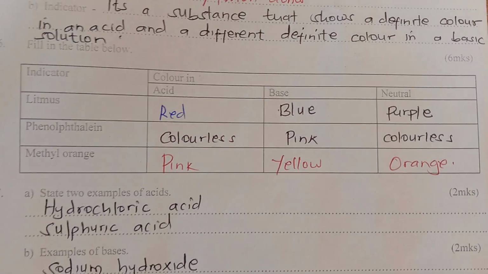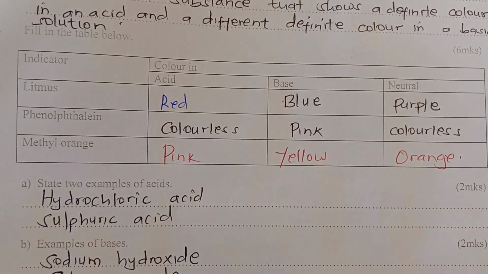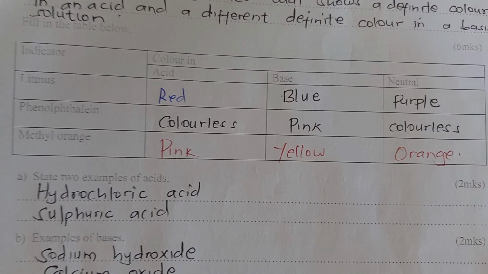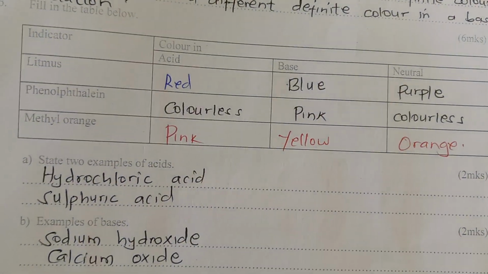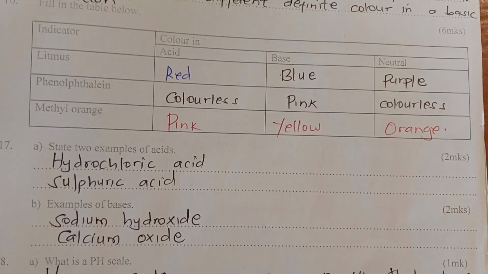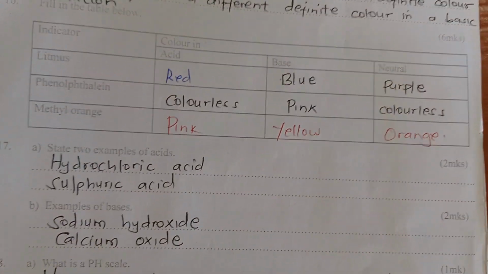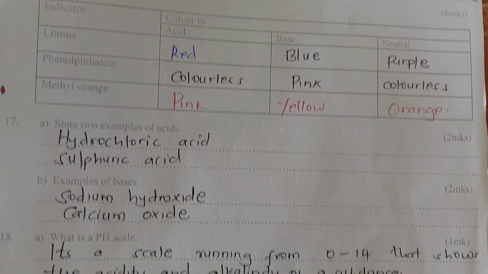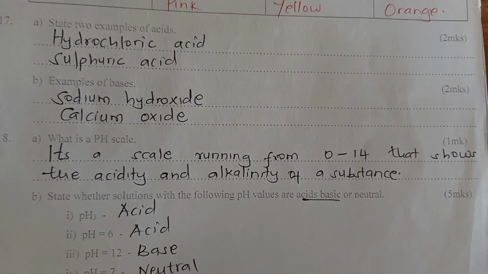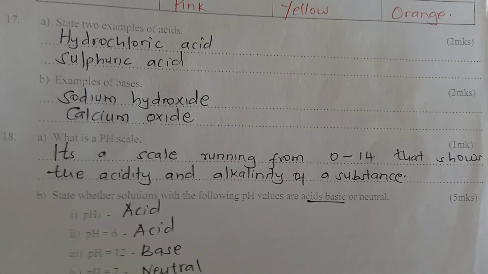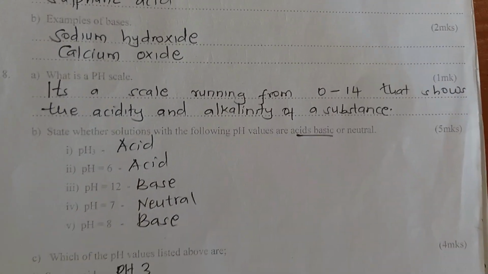Litmus, it's red in acid, blue in a base, purple in neutral. Phenolphthalein is colorless in an acid, pink in a base, and colorless in neutral. Methyl orange is red in an acid, yellow in a base, and orange in neutral solution. Say 2 examples of acid: hydrochloric acid, sulfuric acid. Examples of bases: sodium hydroxide and calcium oxide.